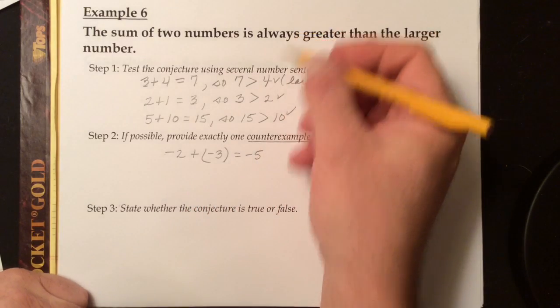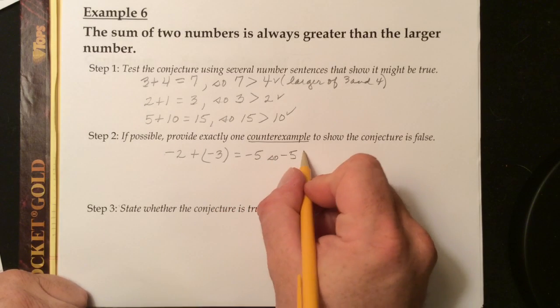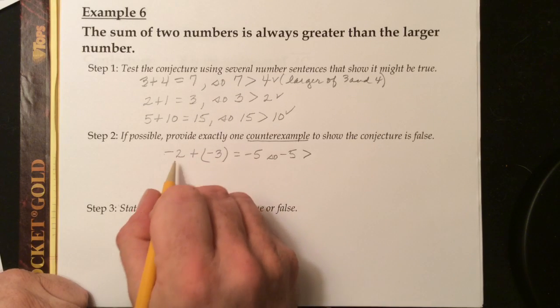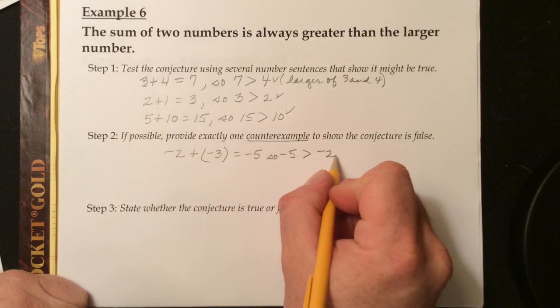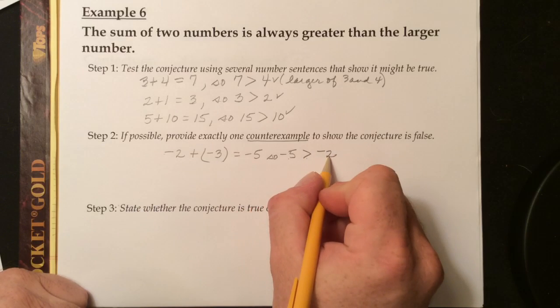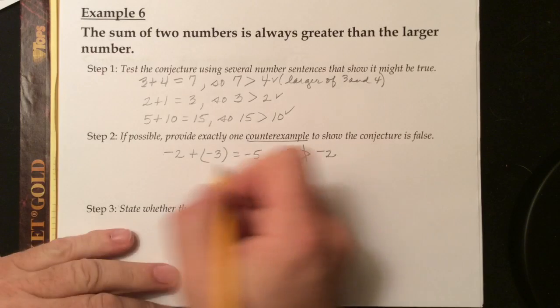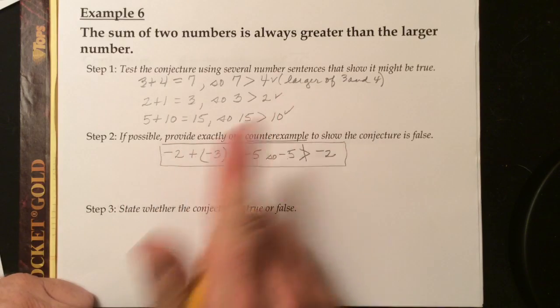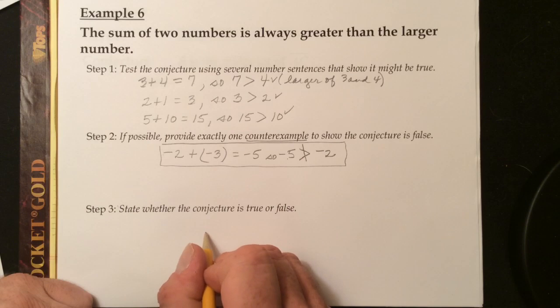And according to our conjecture, negative 5 should be greater than the larger of these two numbers added together. Well, the larger one is negative 2. It's closer to 0 on the number line. Well, is negative 5 larger than negative 2? No, it's not. So I'll put a slash through that. And this right here is a counterexample showing that this conjecture is a false conjecture.